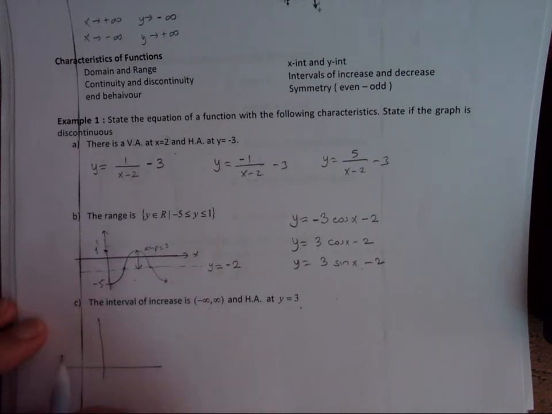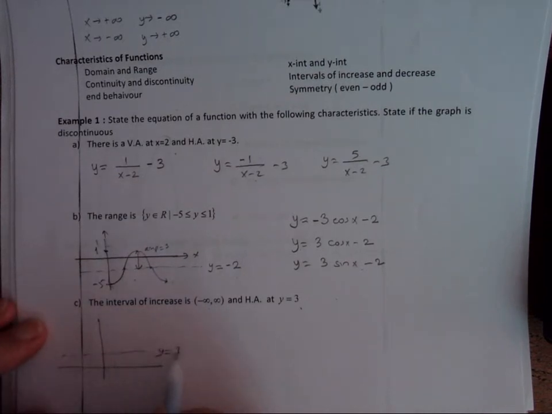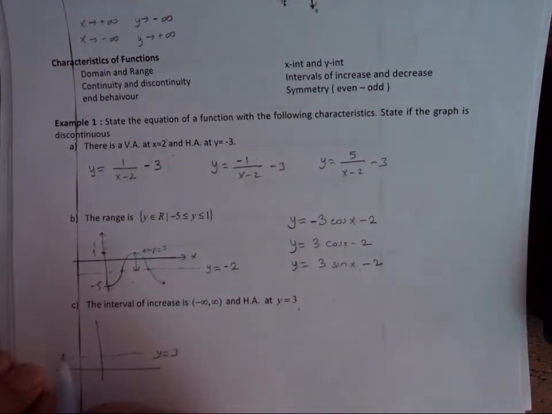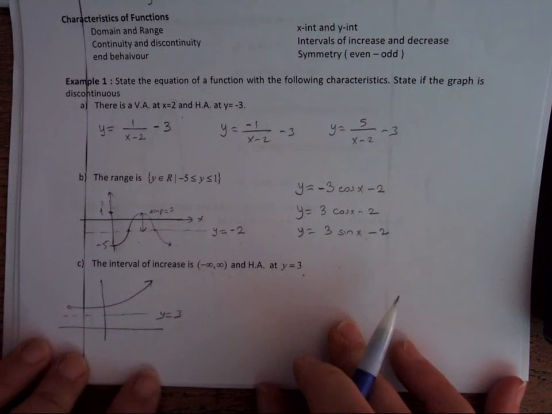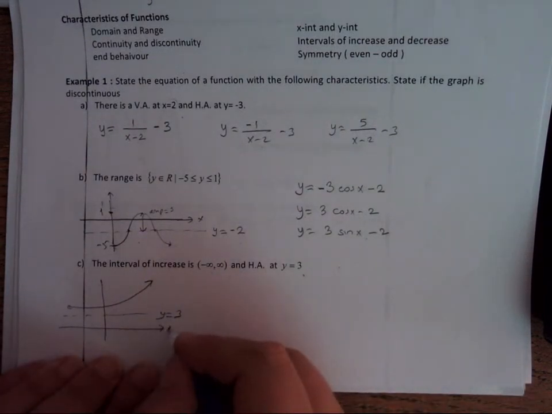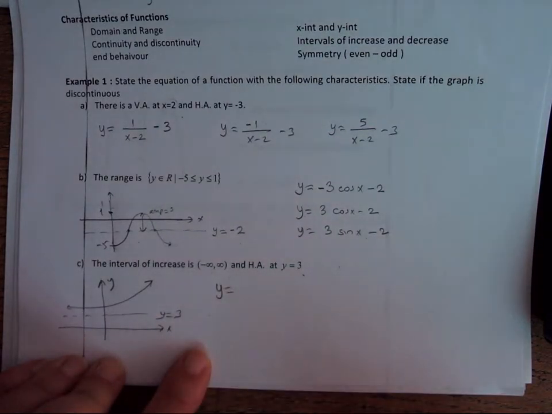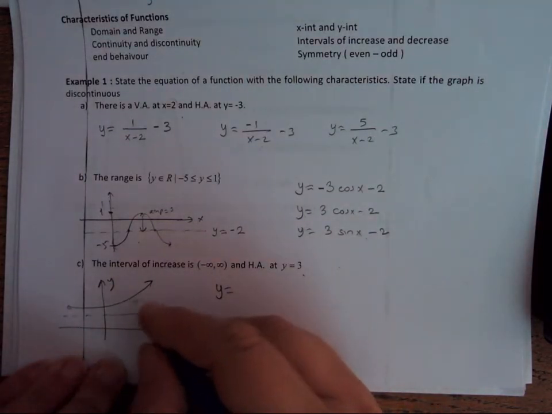So I'm going to sketch it first. There is a horizontal asymptote at y equals 3, and the function is always increasing. So that is one possible graph here. What could be a possible equation? Y equals the base.